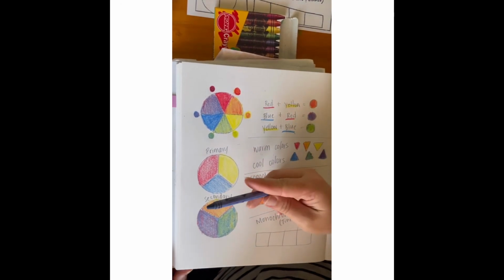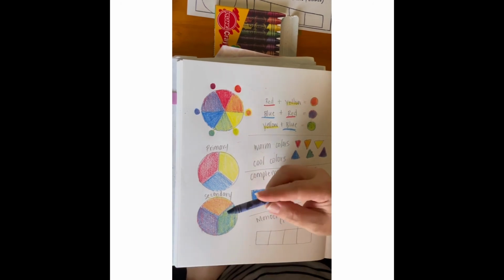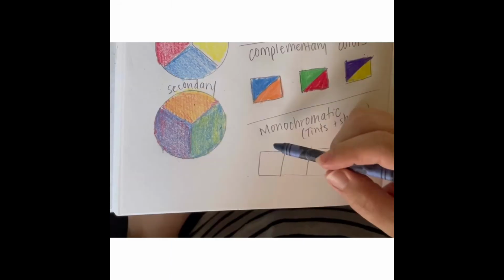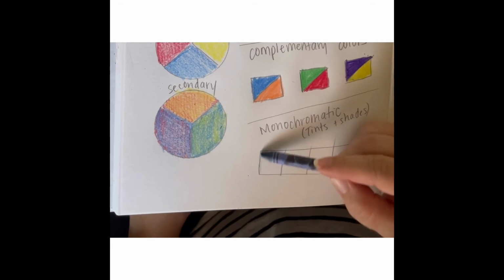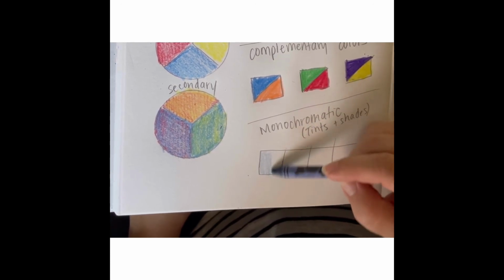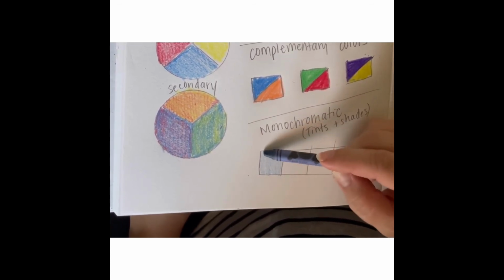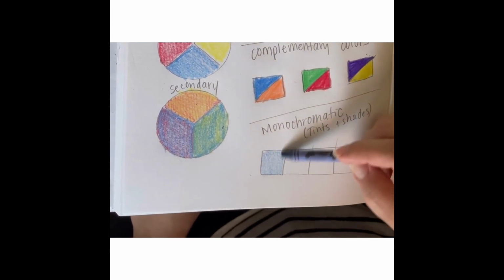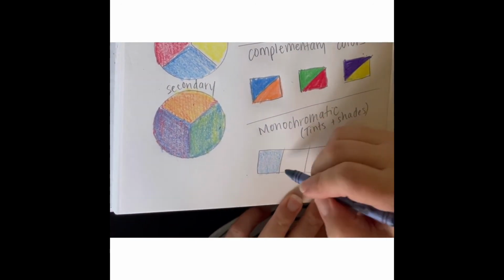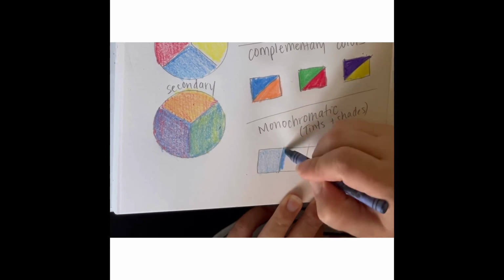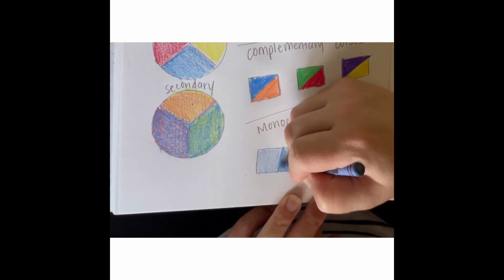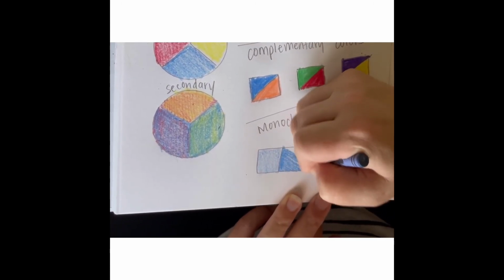Lastly, we're going to do a monochromatic scale. You pick any color, and then in the beginning, you're going to want to hold your crayon toward the very end of it and lightly brush it over for that first square. If you have a white crayon, you can also mix that in there to make a lighter version of this hue you've chosen, and that would be a tint.